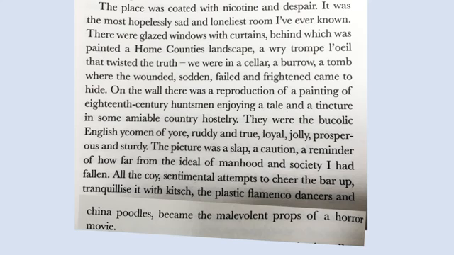They were the bucolic English yeomen of yore, ruddy and true, loyal, jolly, prosperous and sturdy. The picture was a slap, a caution, a reminder of how far from the ideal of manhood and society I had fallen. All the coy, sentimental attempts to cheer the bar up, tranquilize it with kitsch, the plastic flamenco dancers and china poodles became the malevolent props of a horror movie.